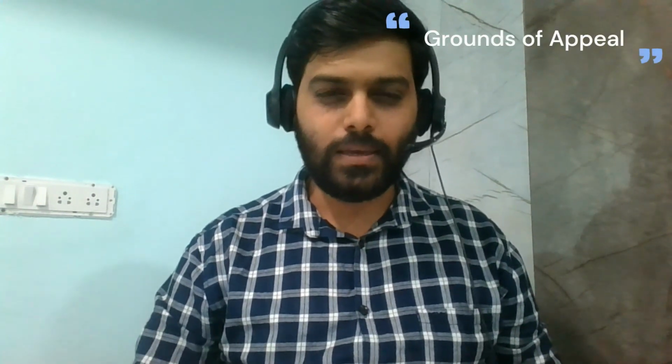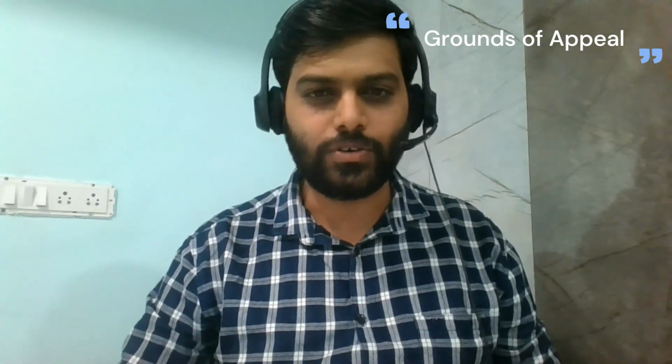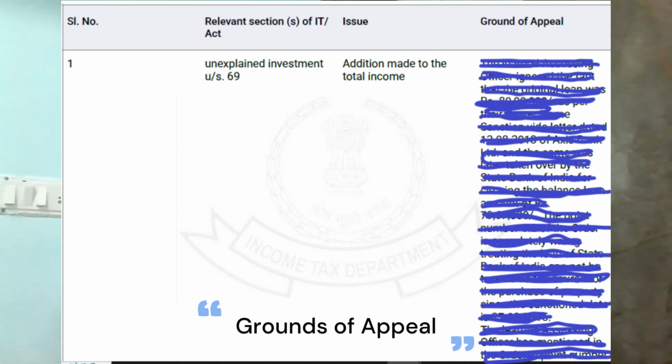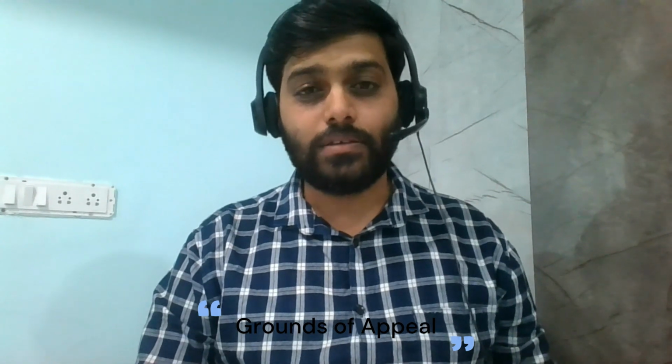And second comes the grounds of appeal. So here the three things that you have to take care of are, first, the section to which you are addressing, second, the issue which is there in that, and third, what is your ground of appeal. So just to give you a simple example, let's say the notice says that you have to file a return under 139. Now here you have to cover section 139(1), okay, and the issue you are covering here is that a return has to be filed. Okay, now you mention your ground here.